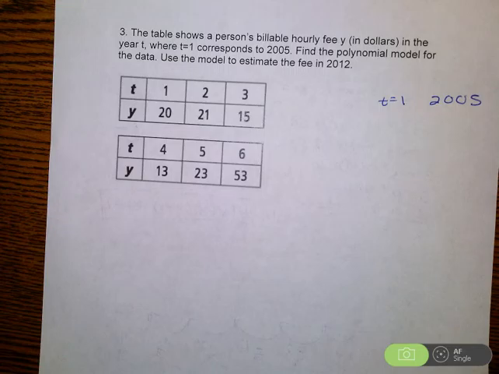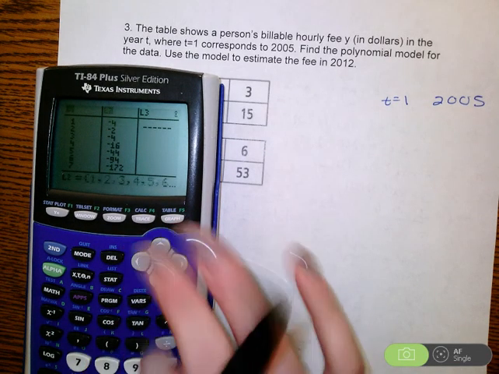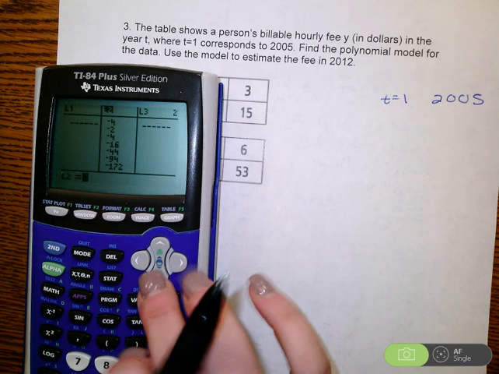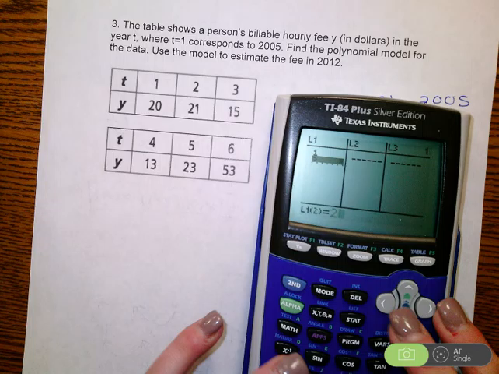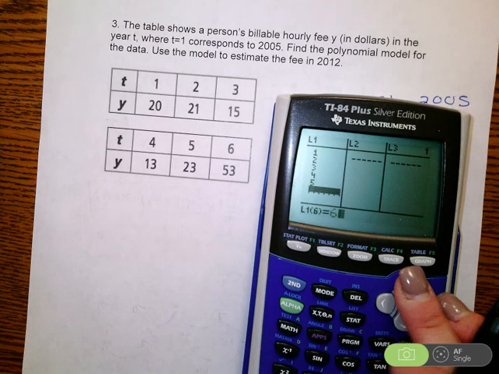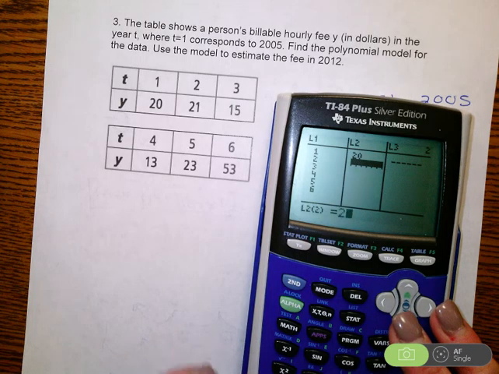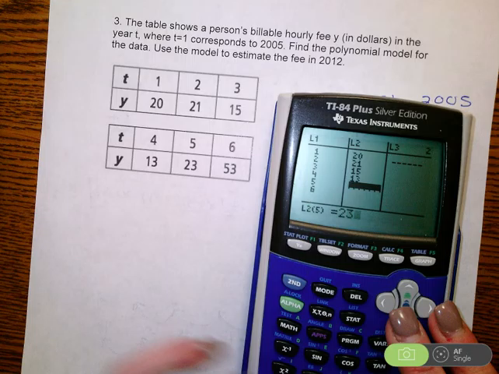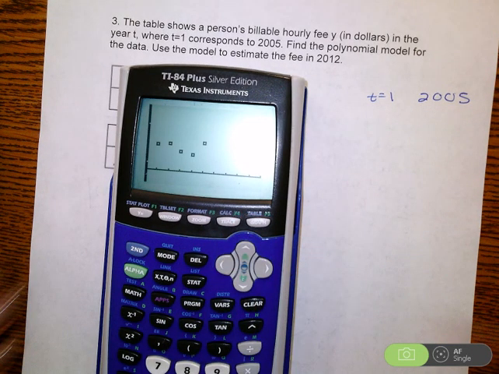We don't know what kind of polynomial this is, so I'm going to just use my graphing calculator because it's a great resource. List 1 needs to be 1 through 6, and list 2 is 20, 21, 15, 13, 23, and 53. Then we go to our graph. Make sure your stat plots are on, by the way.